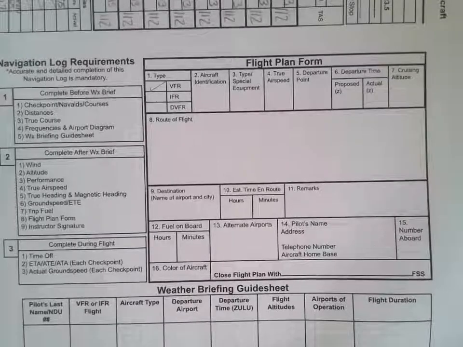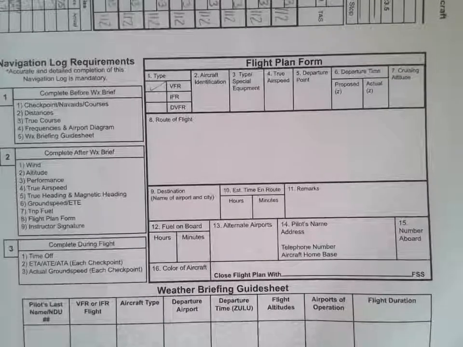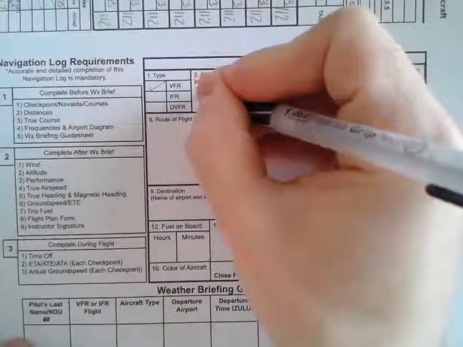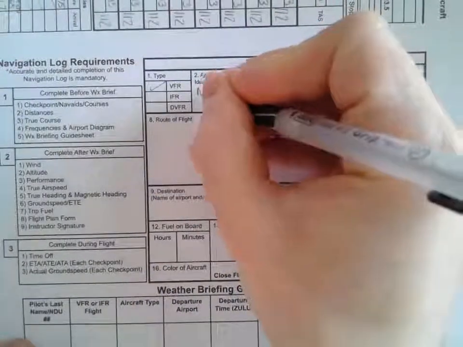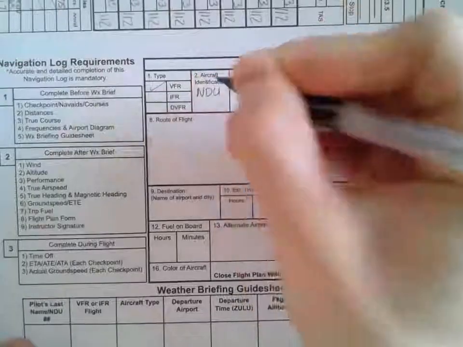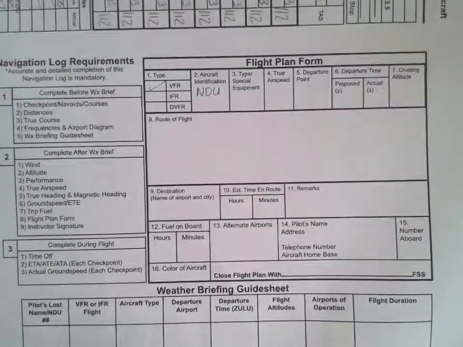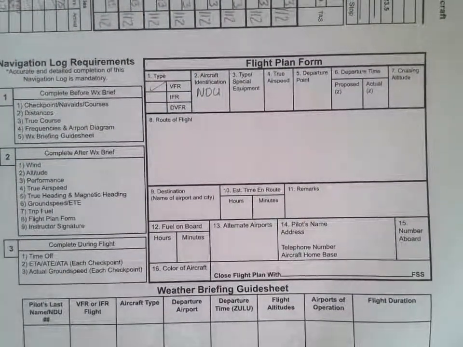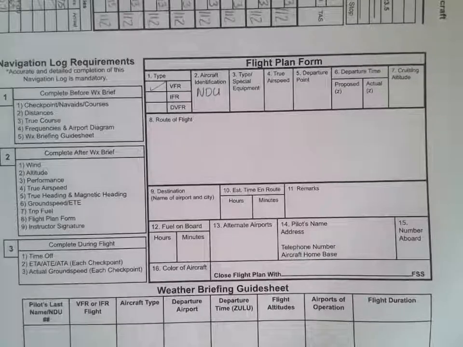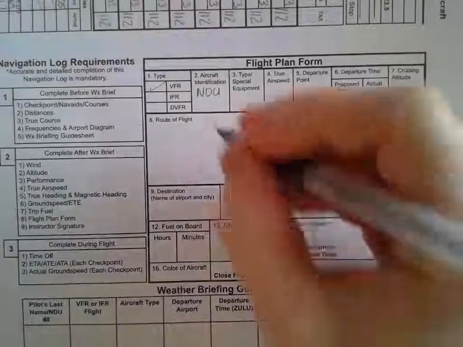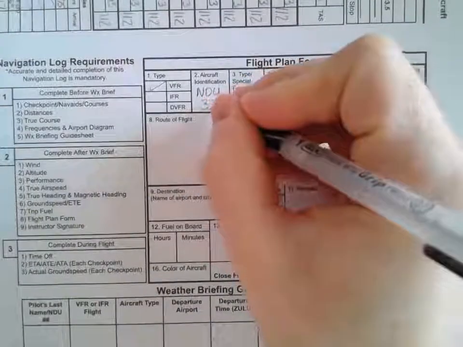Now if you're flying a UND aircraft with the call sign SU, to file that you would have to put the letters N, D, U, and then the last two numbers of the tail number. So if we were in, let's say, 532 November Delta, then you would put NDU 32.